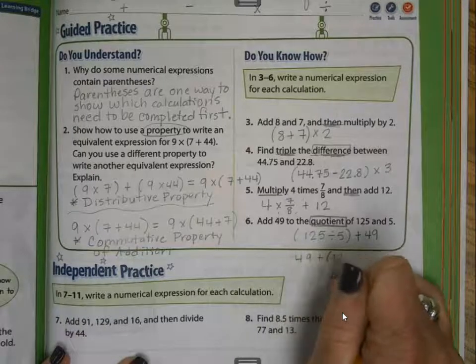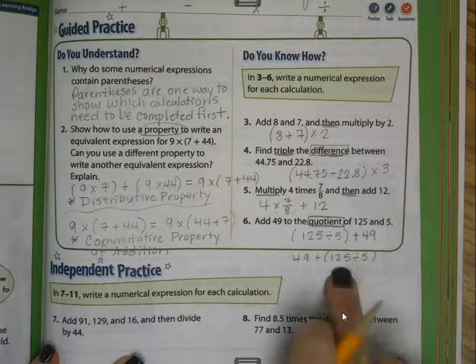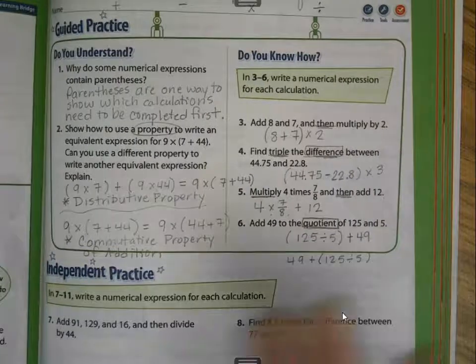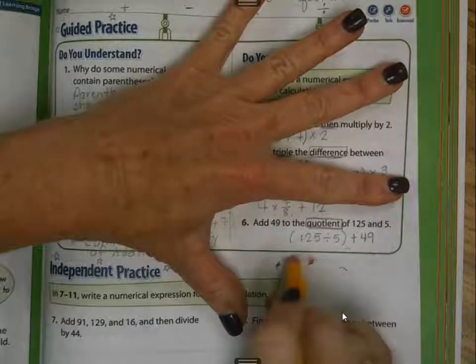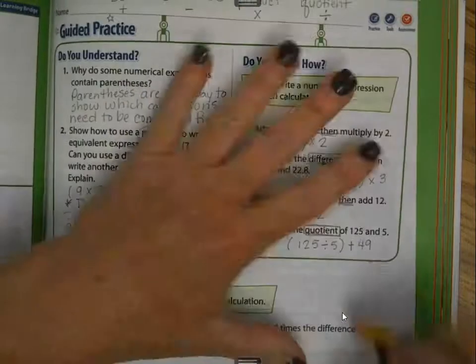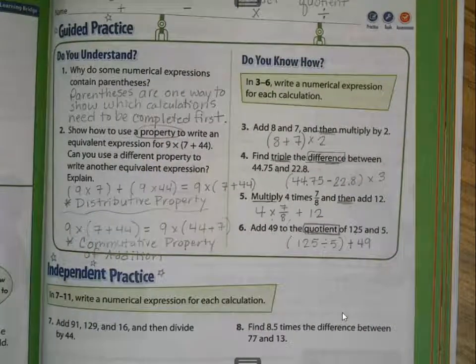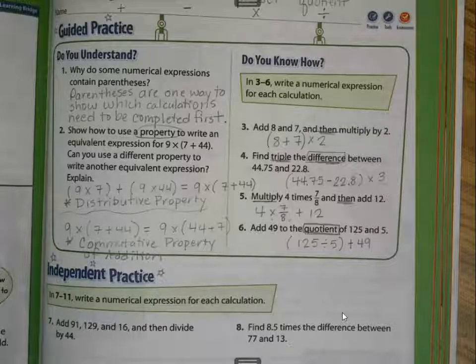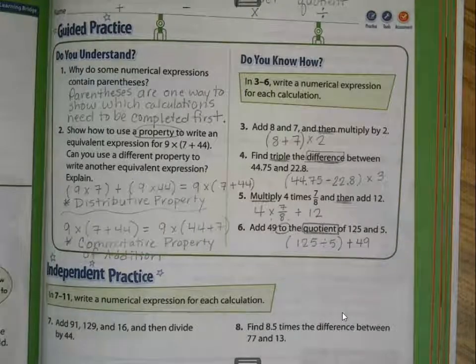It's not going to be incorrect if you wrote it the other way, because you're going to be dividing first and then adding, so you're going to get the same answer. So either way is okay, but when I really break down what the English language says, especially with these prepositions, then I'm assuming that I've got something already there in parentheses that's being divided that I'm adding 49 to. See that preposition to?